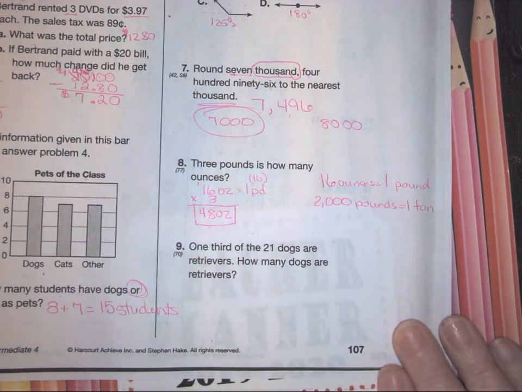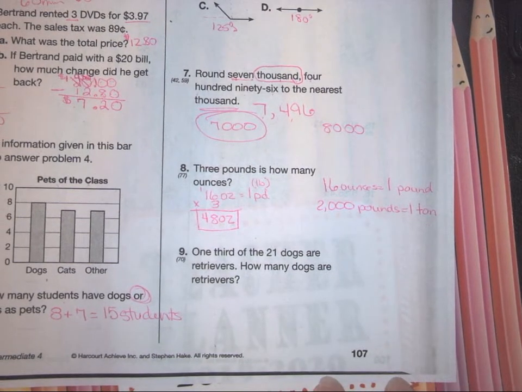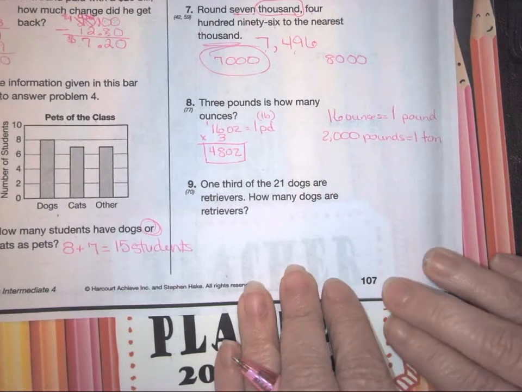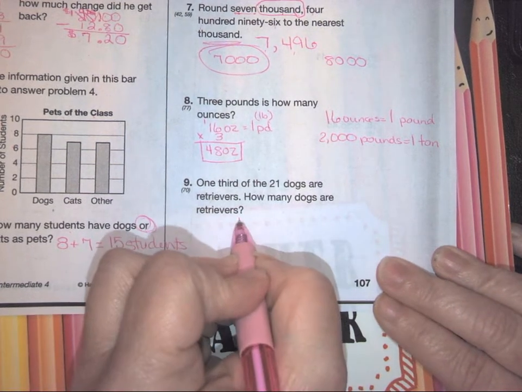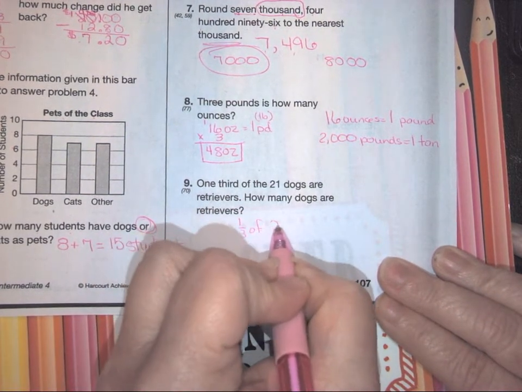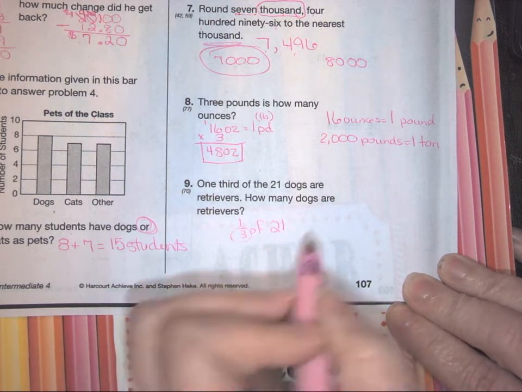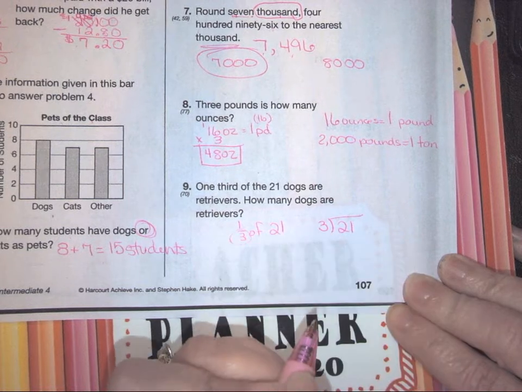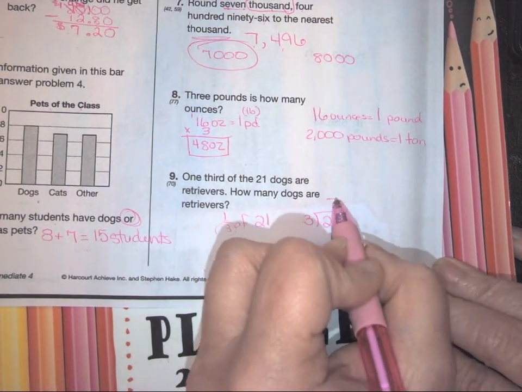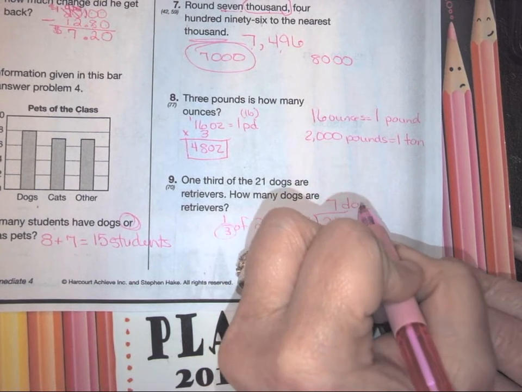Okay, as far as measurement is concerned, those are your two biggies: pounds, ounces, and tons. All right, number 9. 1/3 of the 21 dogs are retrievers. How many dogs are retrievers? 1/3 of 21. So we're breaking them into 3 groups. So we take 21 and break it into 3 groups. How many 3's can I get out of 21? 7 with 0 remainder, so 7 dogs are retrievers.